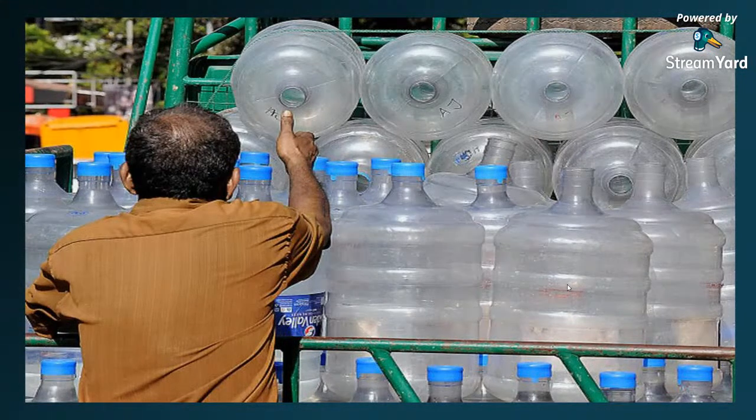Because just imagine, when we compare the price of water bottles, a 5-liter Bisleri bottle costs you 75 rupees, and a 20-liter Bisleri bottle costs you 90 rupees. So a 4 times increase in volume costs you just 15 rupees more. This is a very big thing, and the actual price of a 20-liter can is just 50 rupees.